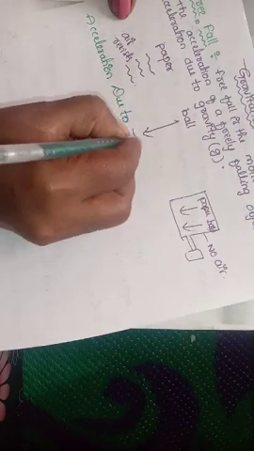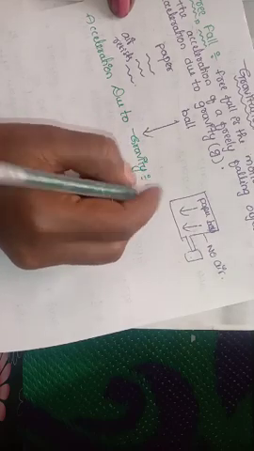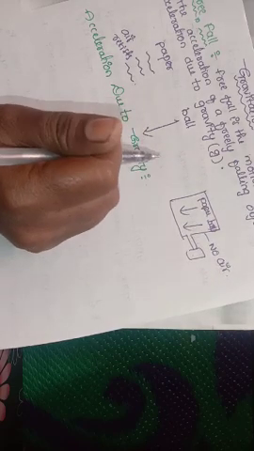So let us find the acceleration due to gravity. We already discussed that any two bodies attract each other.